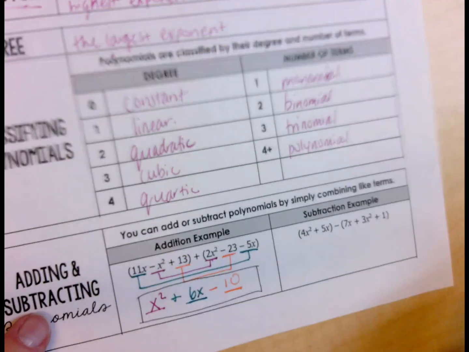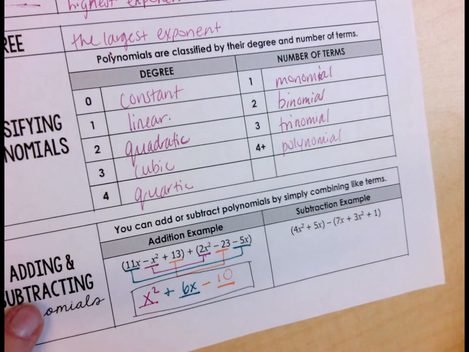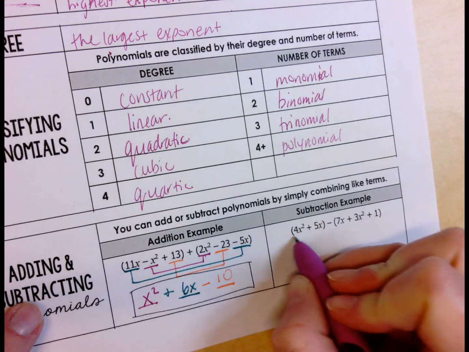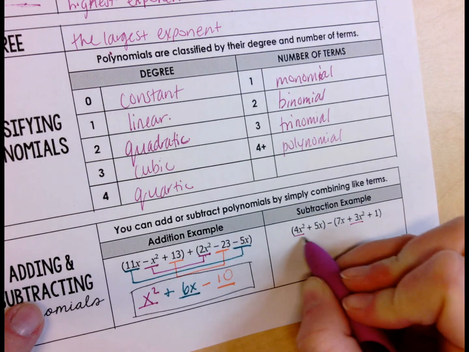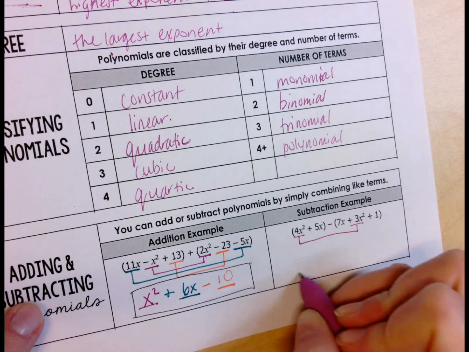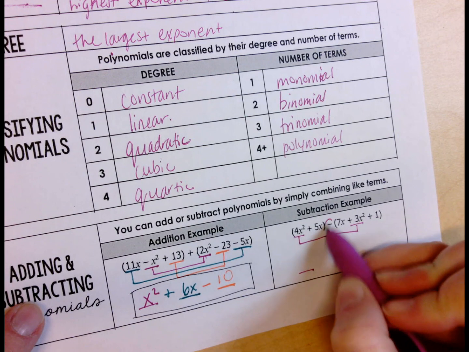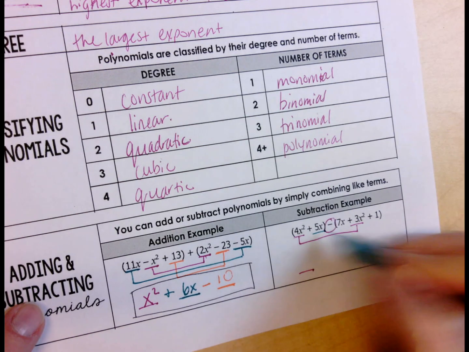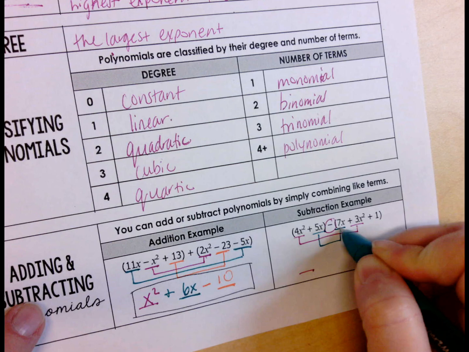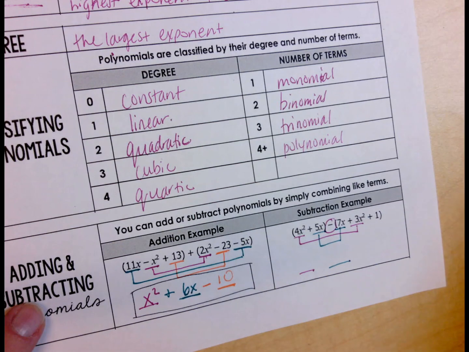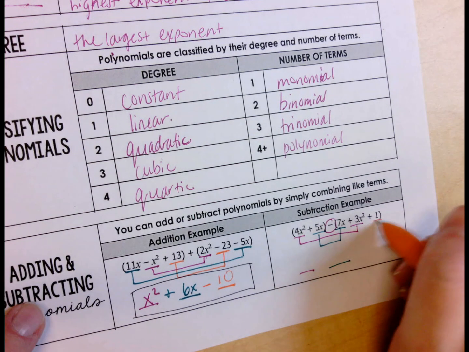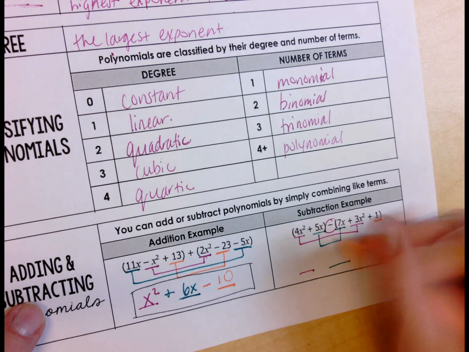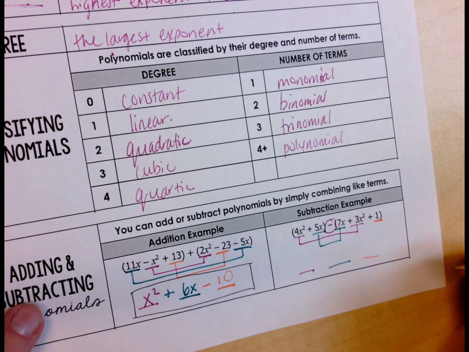Okay? And then when we subtract, we do the same type of step. So you're going to find that those x squareds, you're going to combine them, bring your answer down. Just remember that we're combining with a negative this time. Then you're going to take that 5x and that 7x and combine them, and it's going to go right here. And then you have this over here. It doesn't have anything to combine with, so you're just going to bring it down, okay?